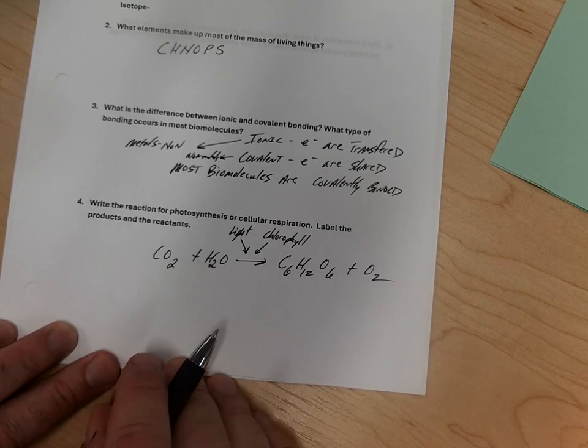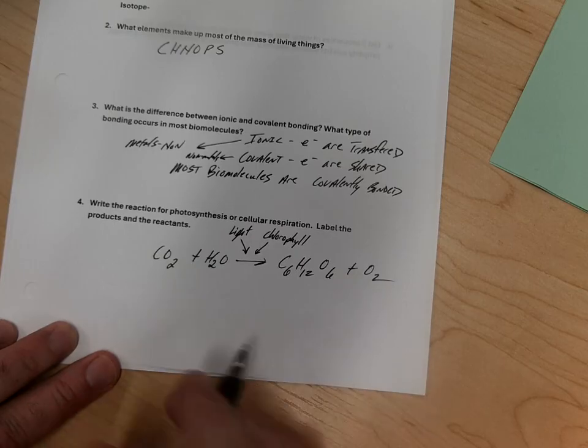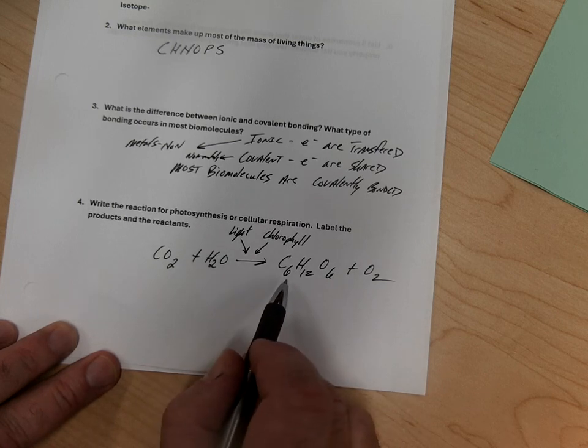All right, so we need to know this. Is this balanced? No. Does it say you have to write a balanced equation? No. But could you balance it? Extra credit? Probably not. But you could balance it pretty easy.